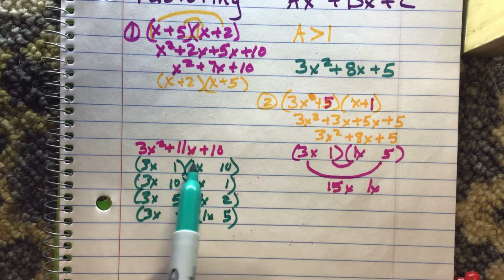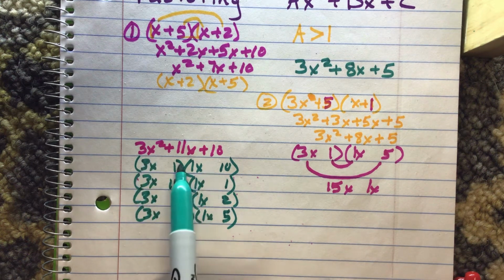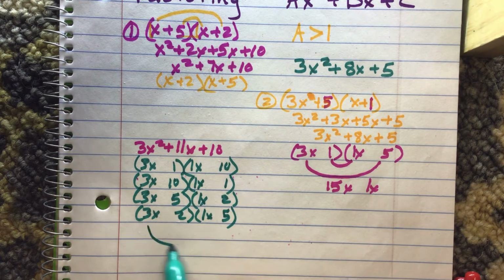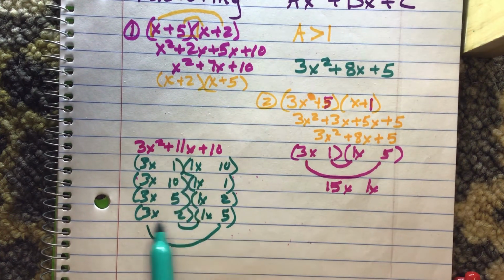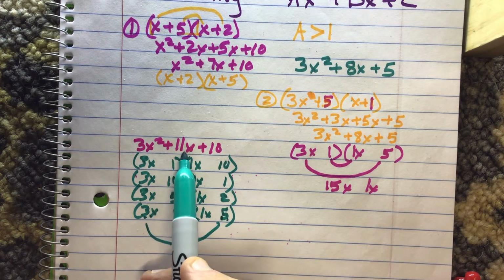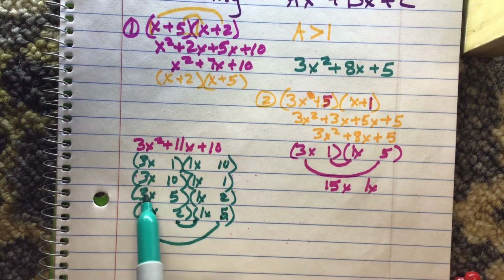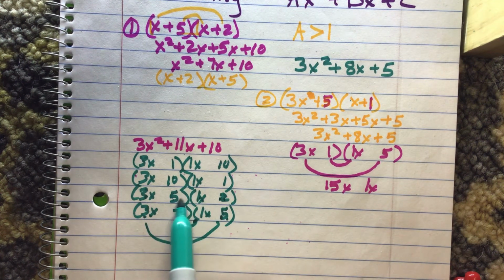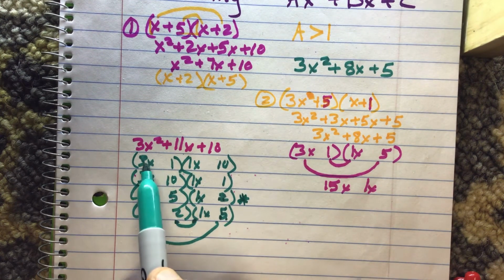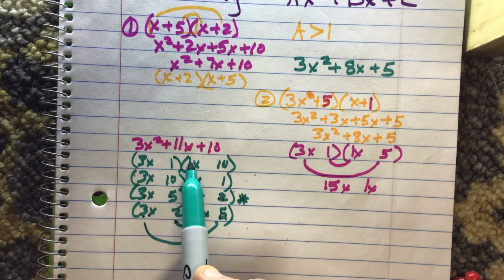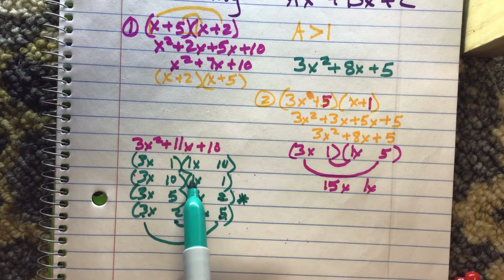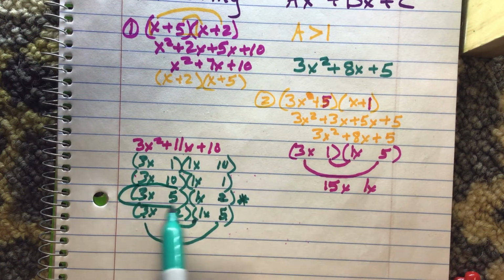All of these combinations, the first terms make 3x squared, and the last terms make this 10. It's the combination of the outer and inner terms that gets this 11. Here you're going to make a 15x and a 2x. Well, 15 and 2 are not going to combine to make 11. Here, 3 times 2 is 6, and 5 times 1 is 5. 6 and 5 could make 11, so it could be this one. 3 times 10 is 30 and 1 times 1 is 1. 30 and 1 will not make 11. And 3 times 1 is 3, and 10 times 1 is 10. 3 and 10 won't either. So it's got to be this one right here.